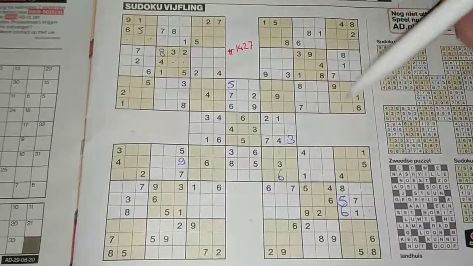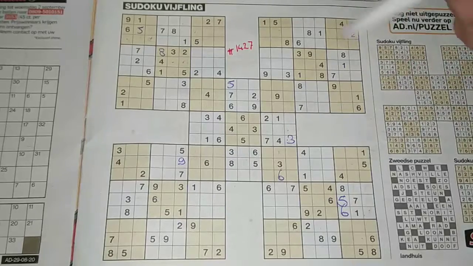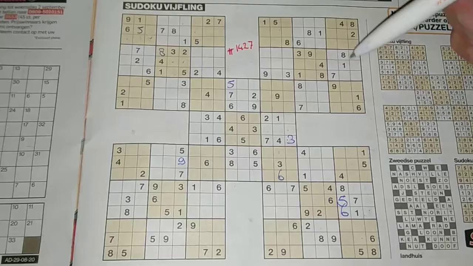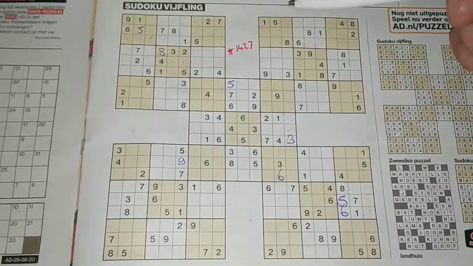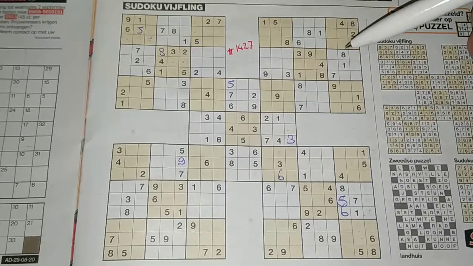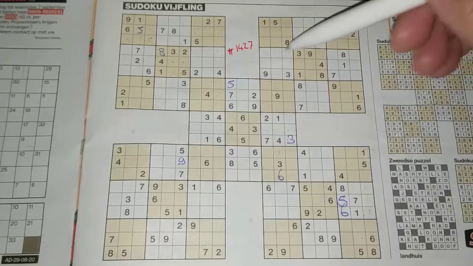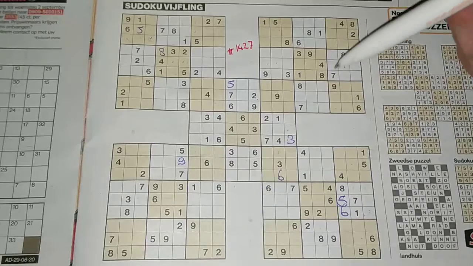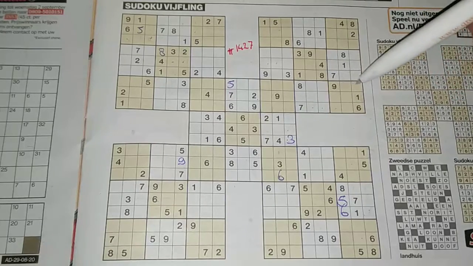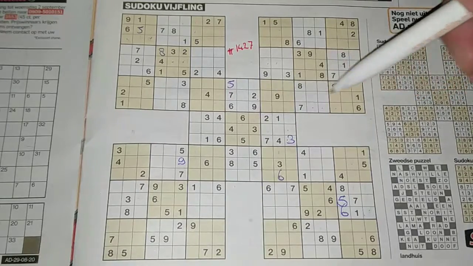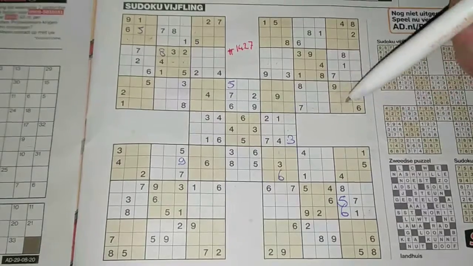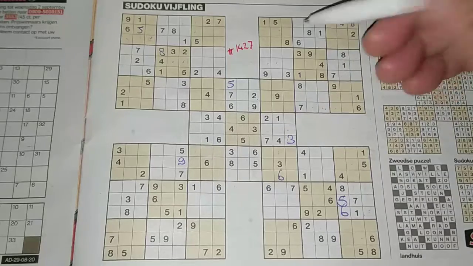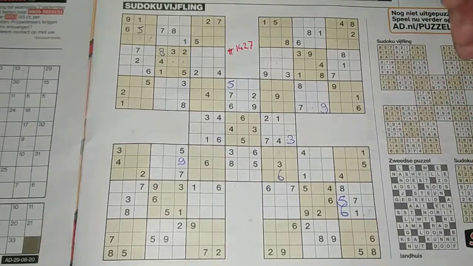Go to another big square. 8, 9. Yes, we see here 9 in this row, and 9 in the row below. So in the last row, the only 2 places for the 9 should be here or there. We see here 9, no 9 there. 9 should be there.